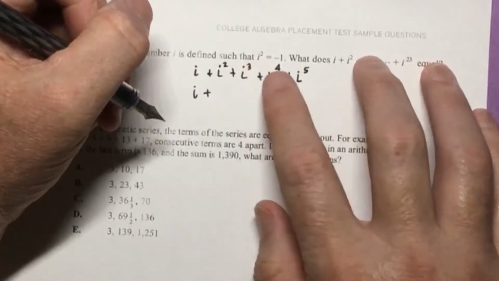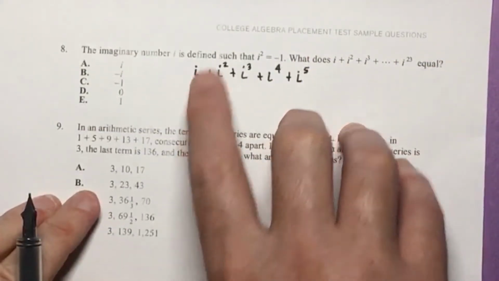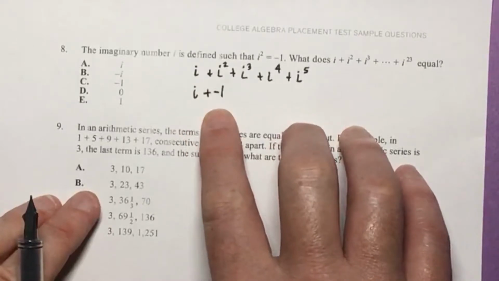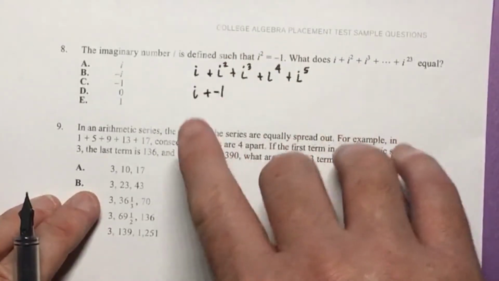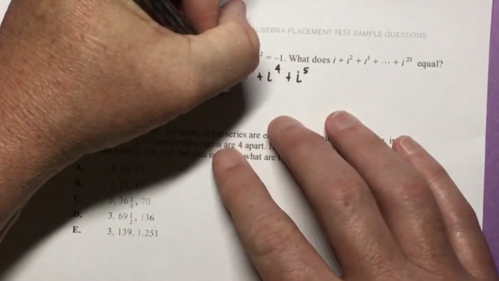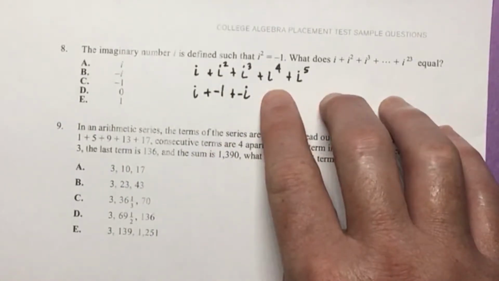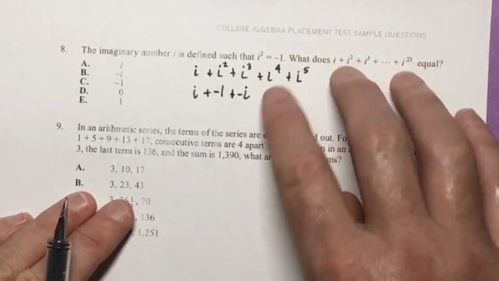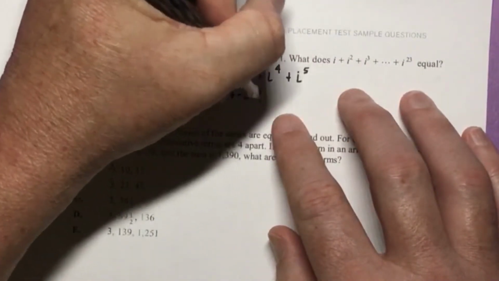Now, i squared is minus 1. So now I have i plus i squared, which is i plus minus 1. So i cubed will be i squared times i, which is i times minus 1, which is minus i. Look at that. And i to the 4th is i squared times i squared, which is minus 1 times minus 1, which is plus 1.